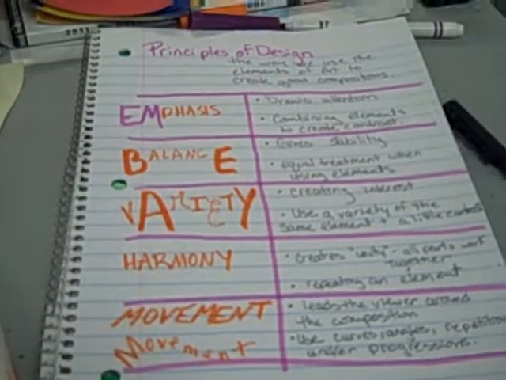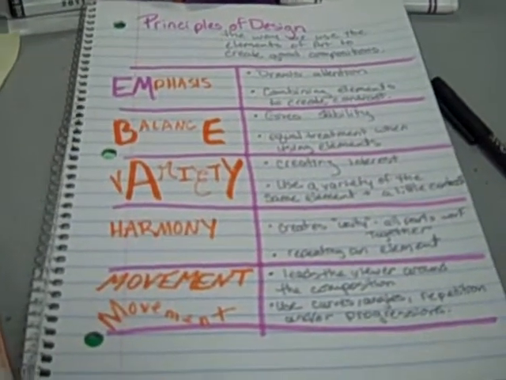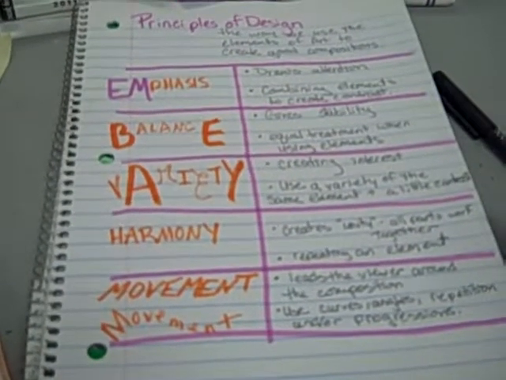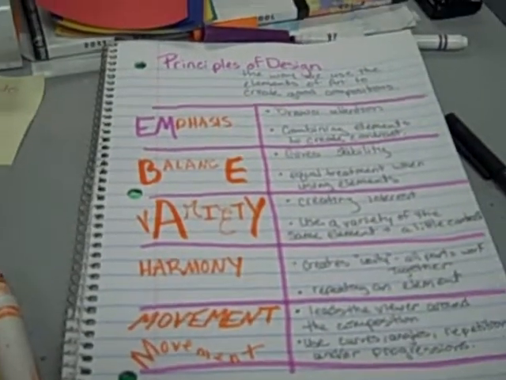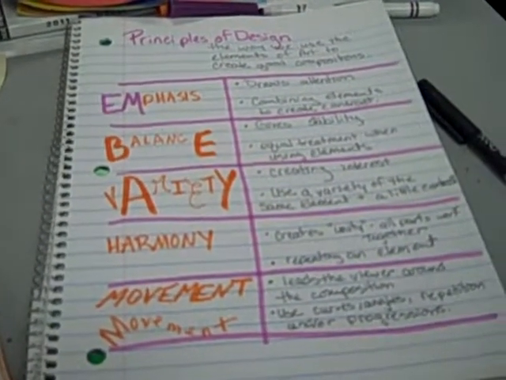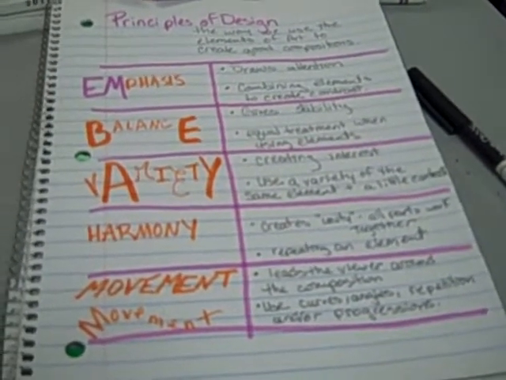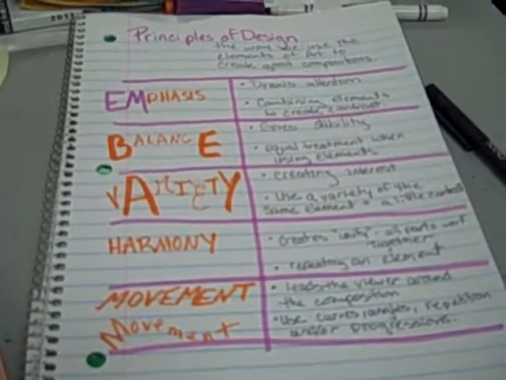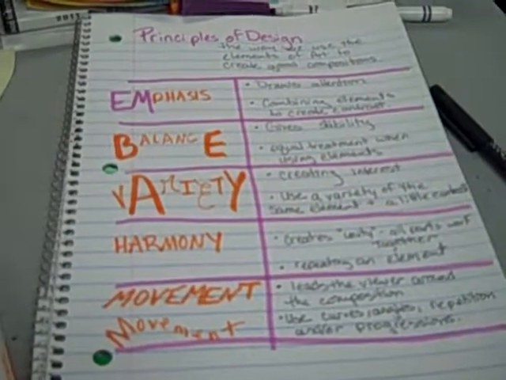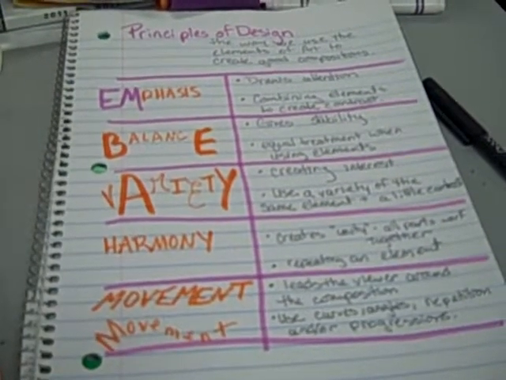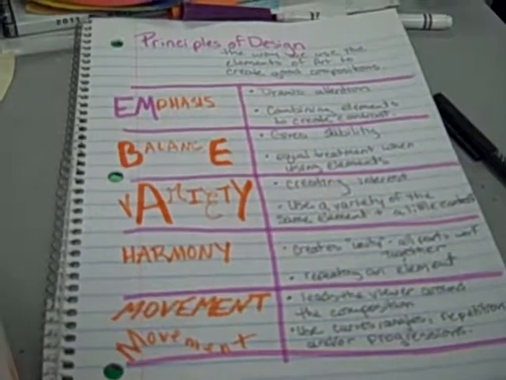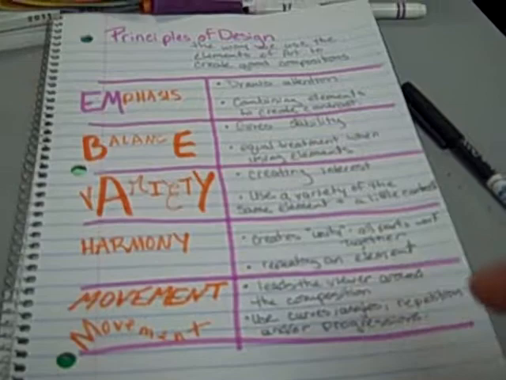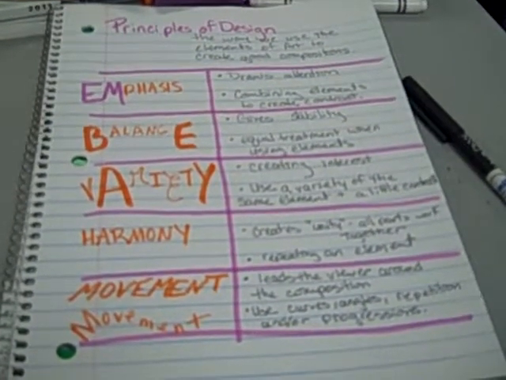Progressions are sort of difficult, not necessarily to, I think you understand them better than you think you do. Like if I started, say for example, line, that element. A progression with line might show a very thin light line that slowly graduates into a wide dark line. Would that be a progression? Or if I was using shape and I was using a circle, I had a very small circle and then it was repeated, getting larger and larger and larger. That would be a progression. Or backwards, if it was very large and got smaller, smaller, smaller. Those would be progressions. So you may have any questions about these elements of art.